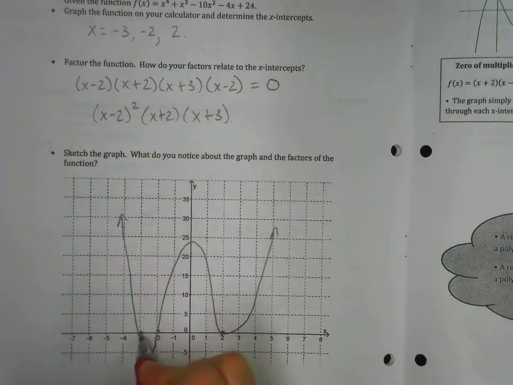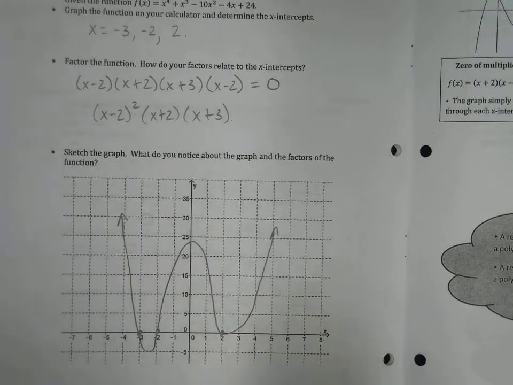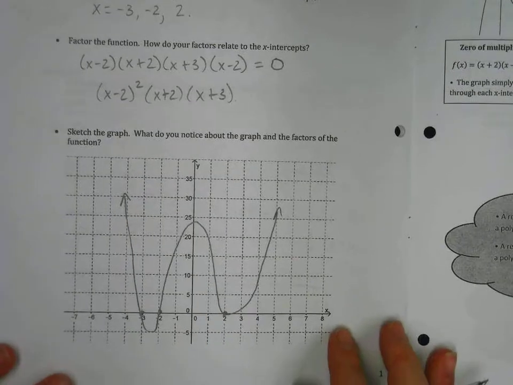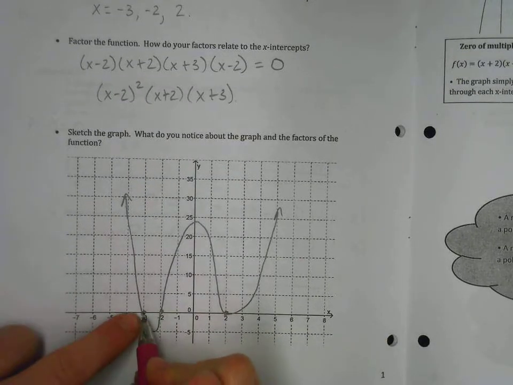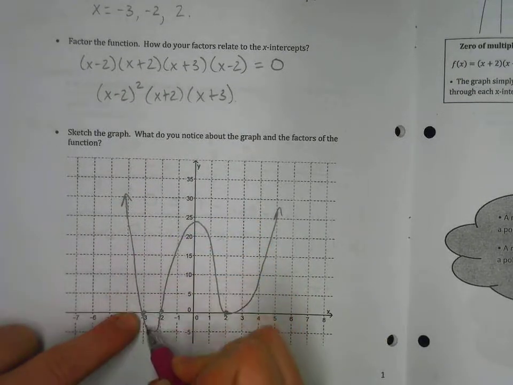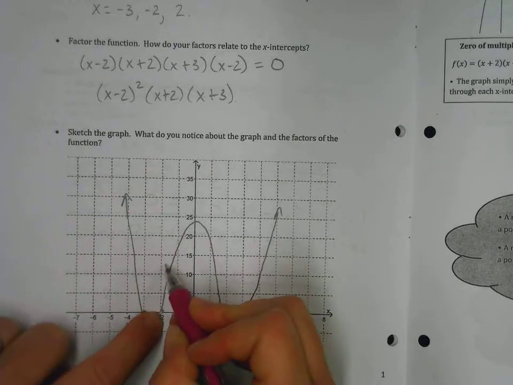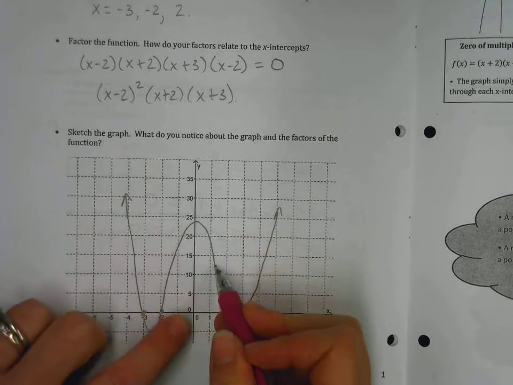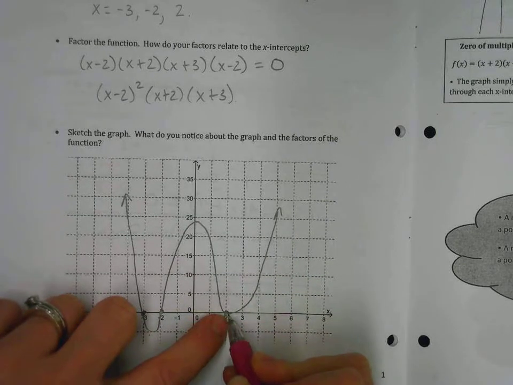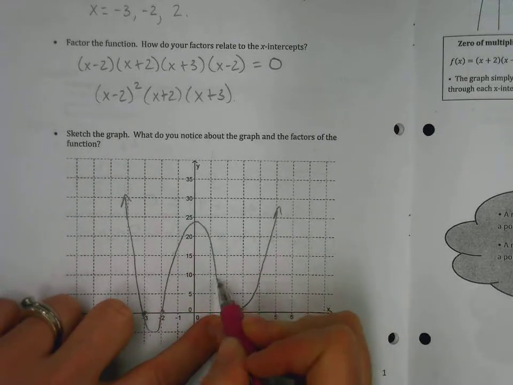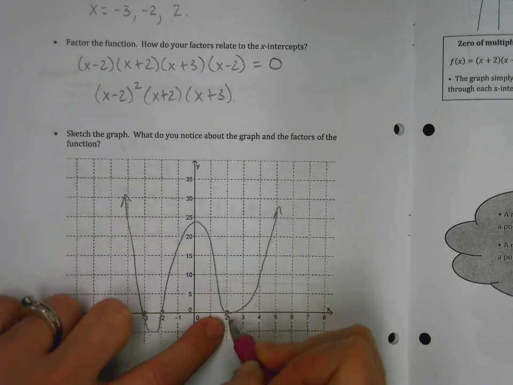Well, if we look at these x-intercepts, we're going to talk about characteristics of our polynomial functions. And as you can see, at -3, the graph goes through -3. It goes through -2, but it comes to a point at 2 and then comes back up. So it actually doesn't go through 2.